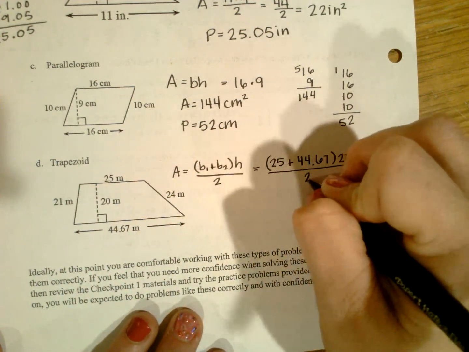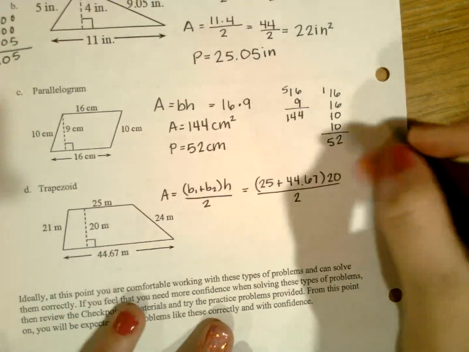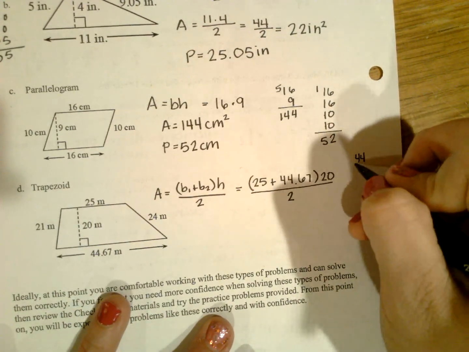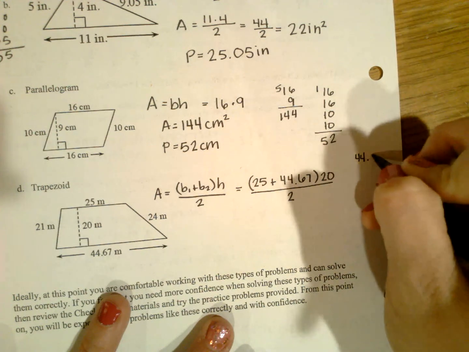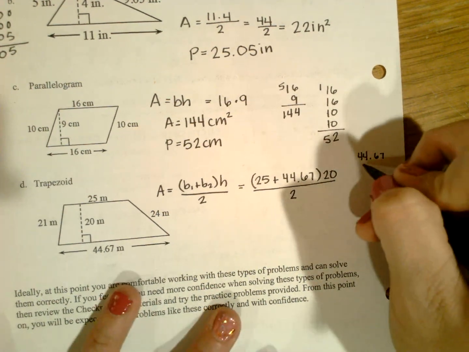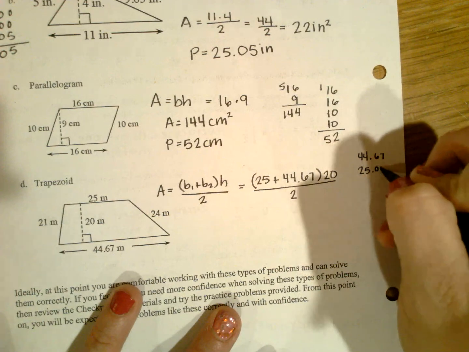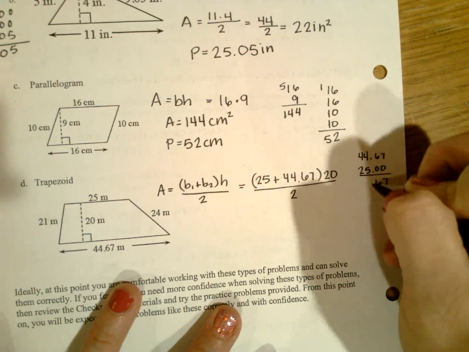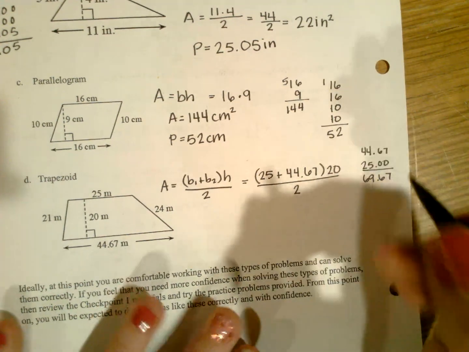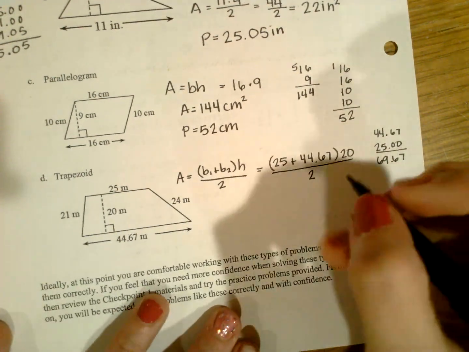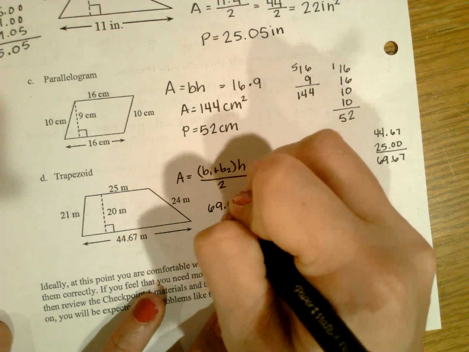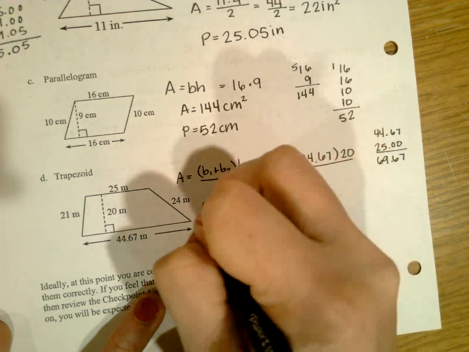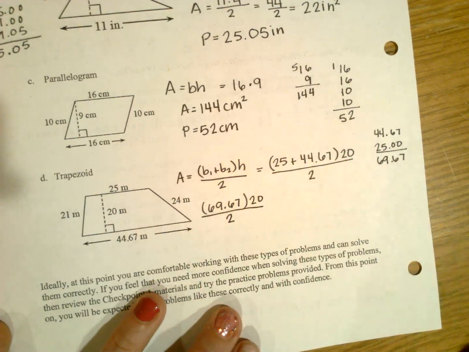Divide the whole thing by 2. 44 and 67/100 plus 25 is 69 and 67/100 times 20 divided by 2.